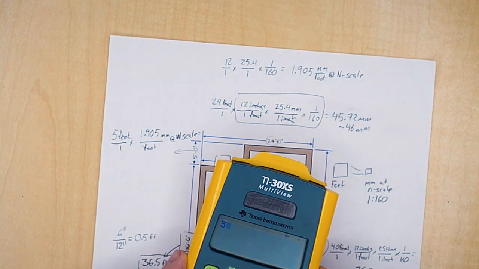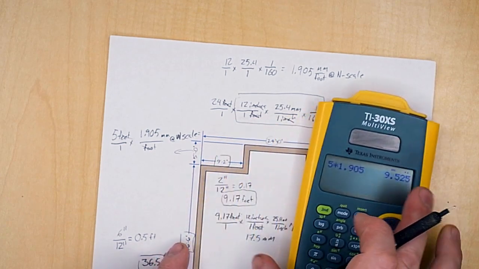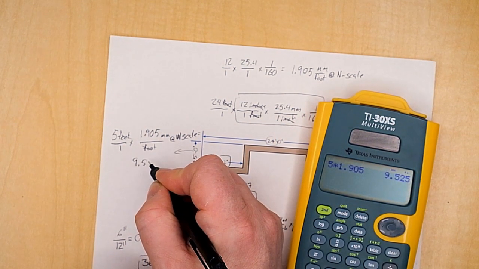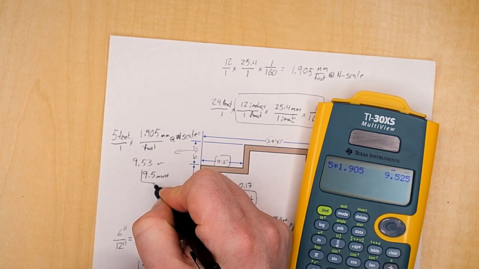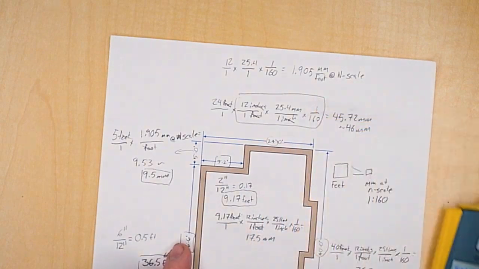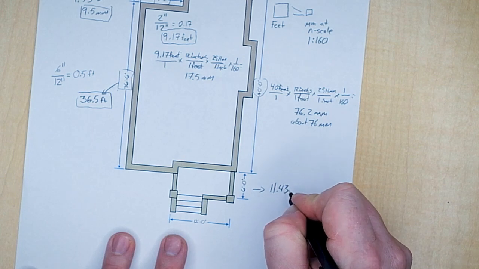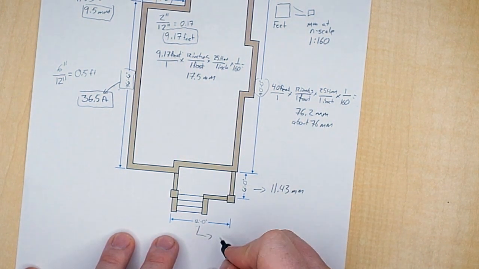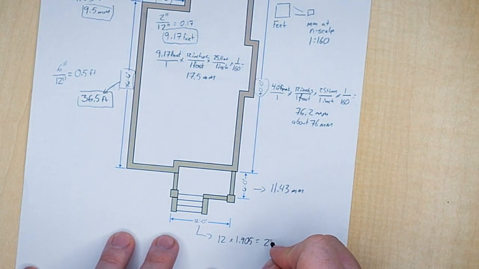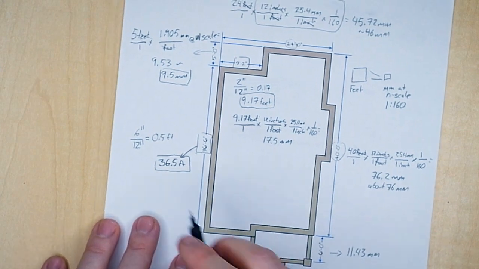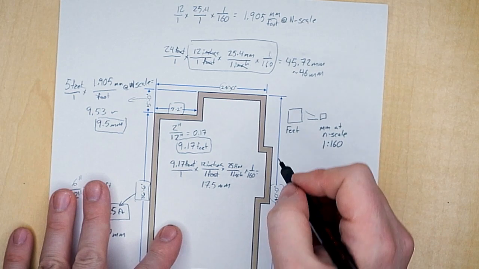I can simply use my calculator and this new scale factor I made to find the dimensions of the other sides that I need. And this number, 1.905 millimeters per foot at N scale, is very specific to this scale, but if you're one of our students and you're building at this scale, you can use this number too to calculate what size each dimension of your building should be.